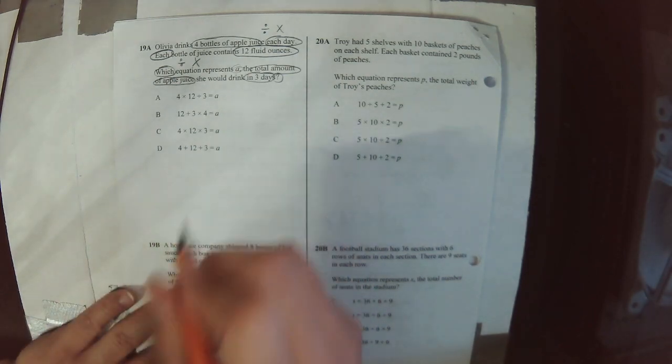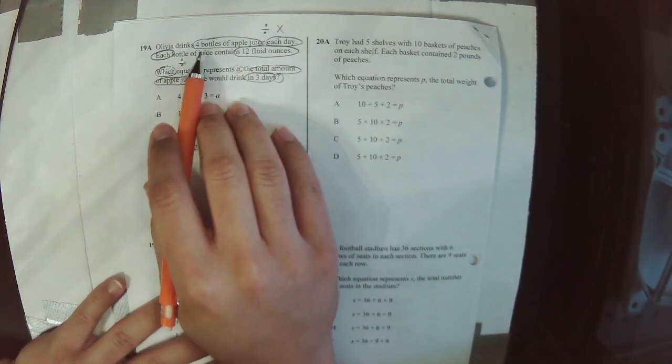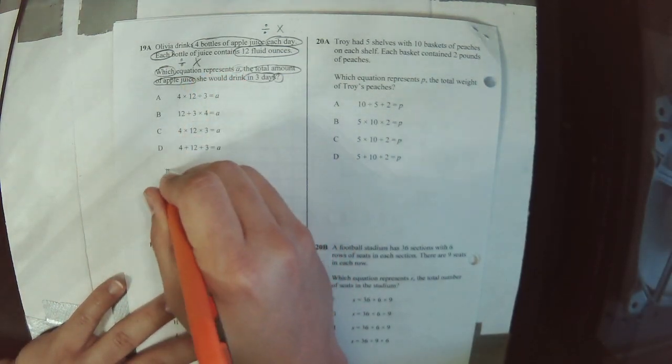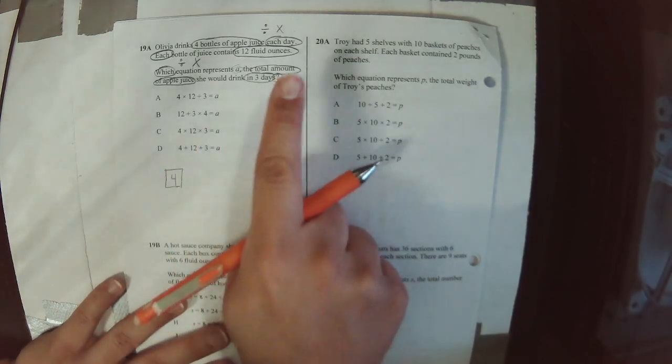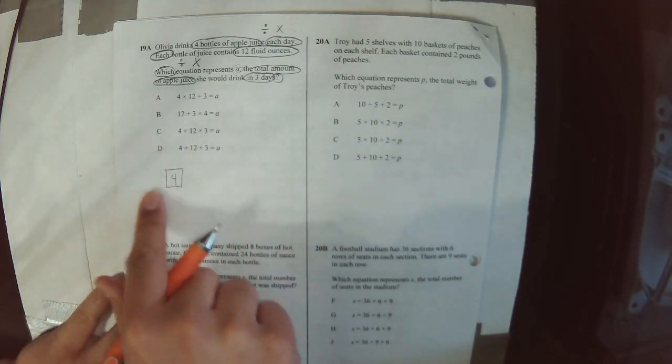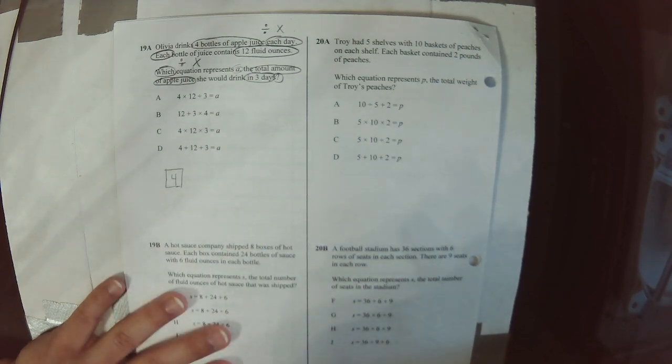So let's think about what's happening. Olivia drinks 4 bottles of apple juice each day. So this is just 1 day of apple juice. How many days are they counting? How many days did they tell us to count?